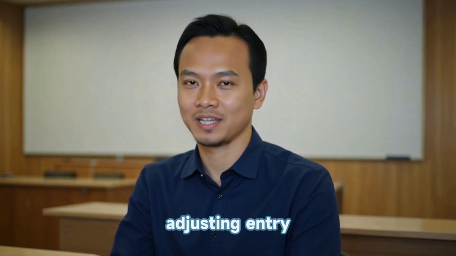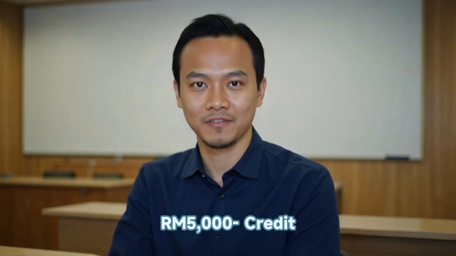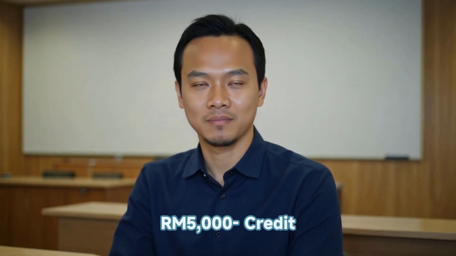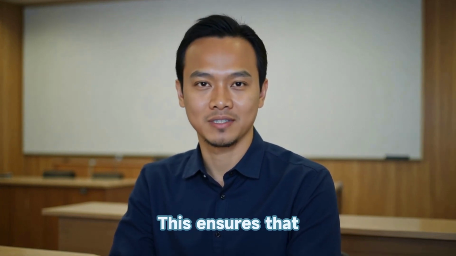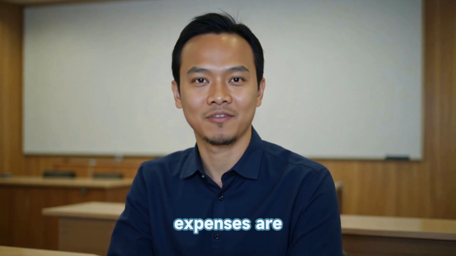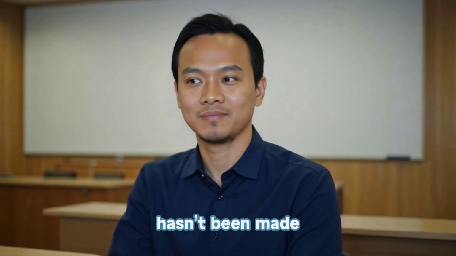yet, the adjusting entry would be: Debit: Salary expense RM 5,000. Credit: Accrued salaries payable RM 5,000. This ensures that expenses are recognized in the correct period even if payment hasn't been made.